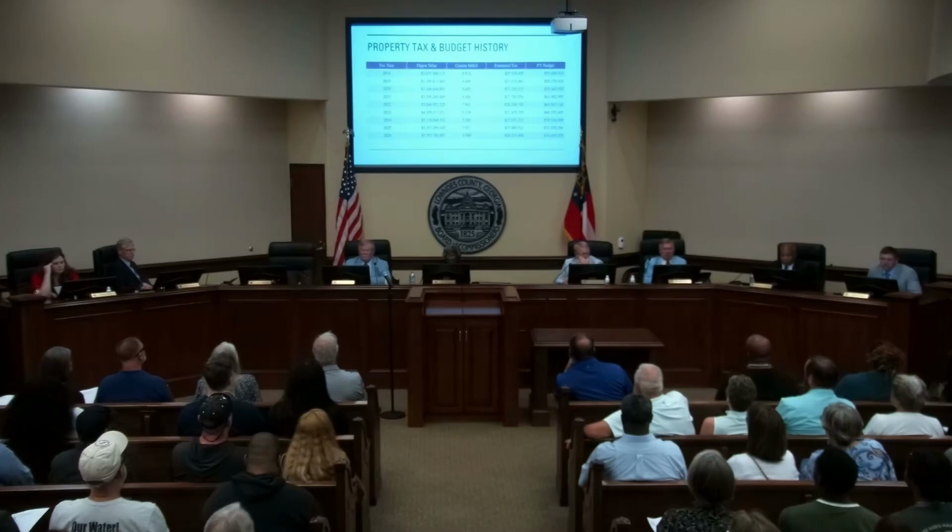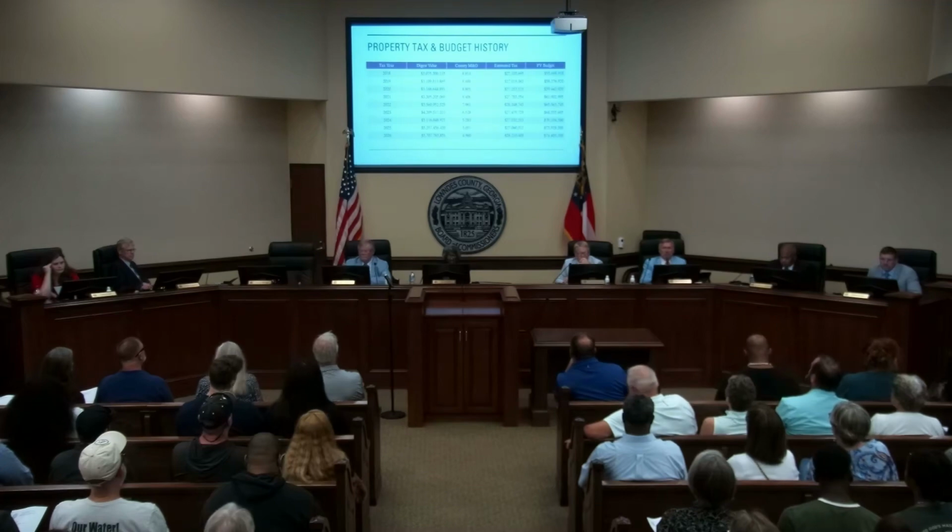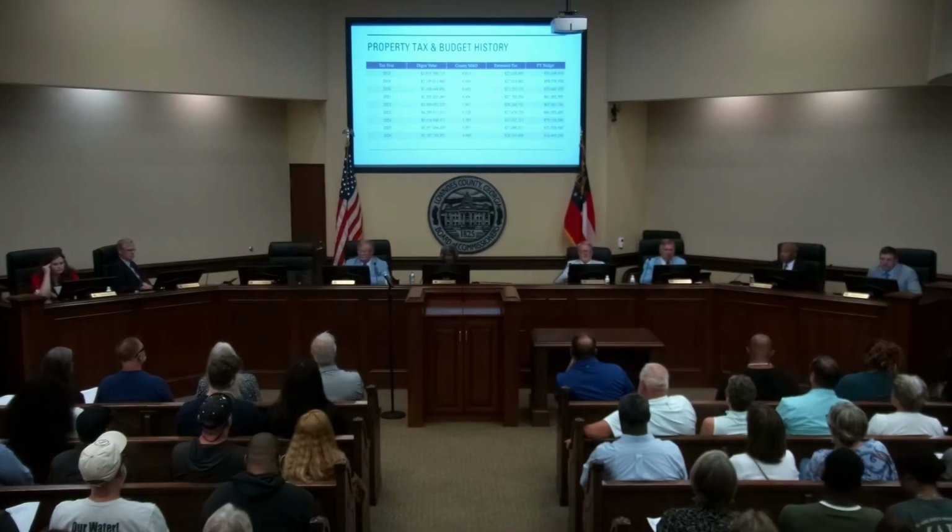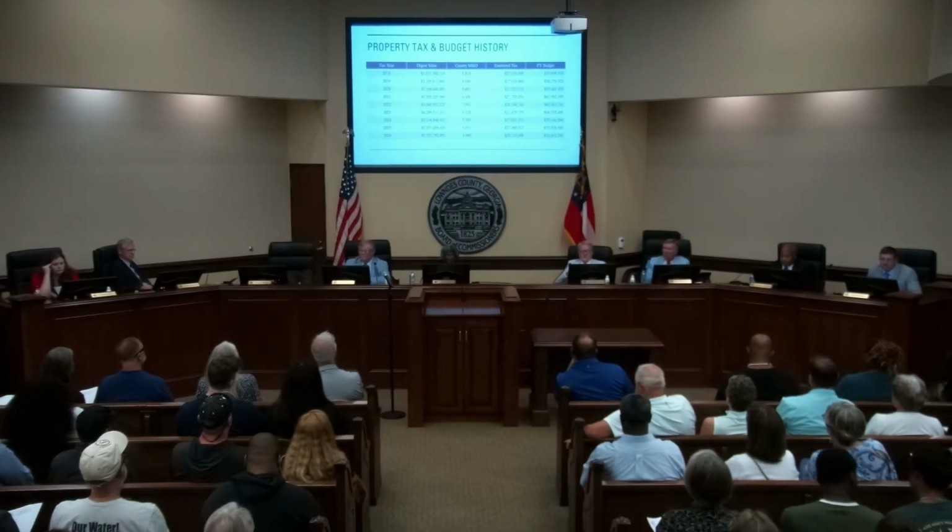Looking at the property tax and budget history, this puts it in more of a chart form. You can see that from 2018 to 2026, the increase in the digest value of just over $3 billion to $5.7 billion. But you can see that the county's millage rate has gone from 8.814 to 4.960.